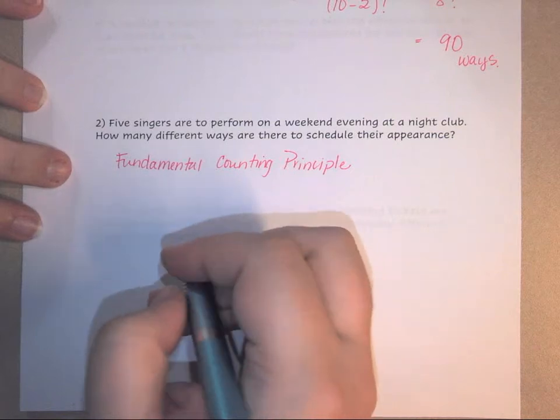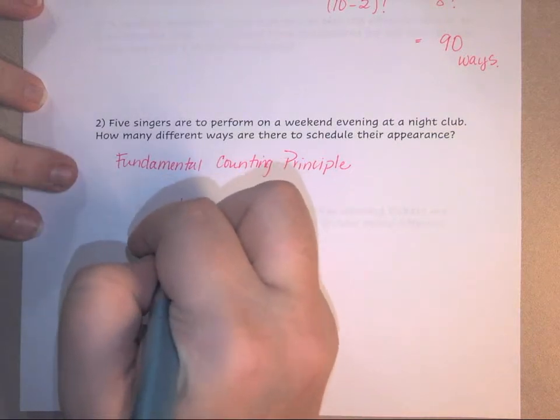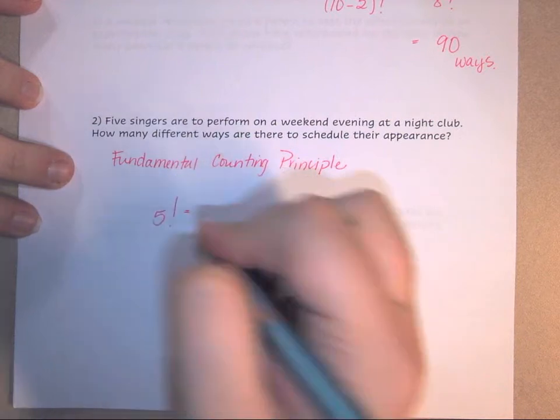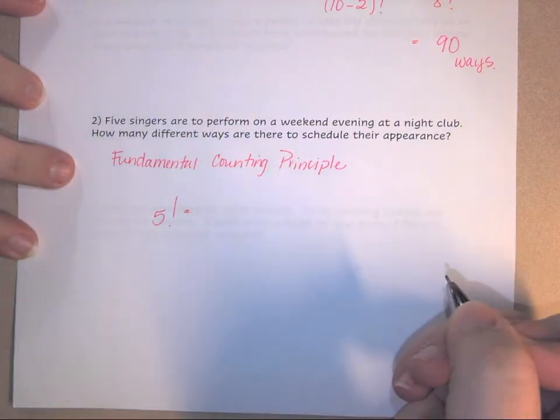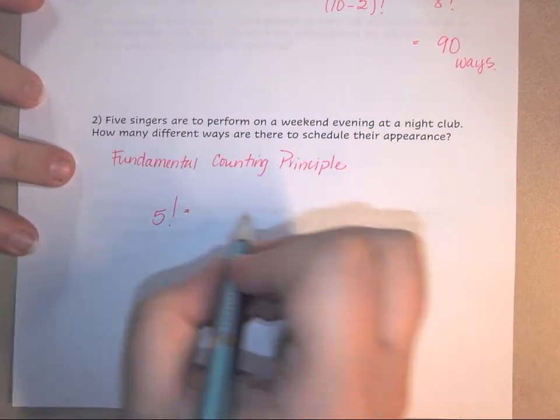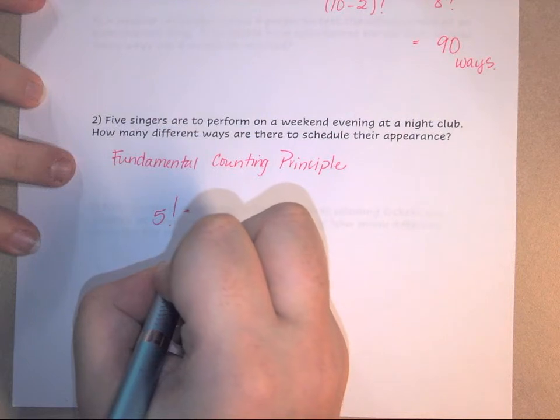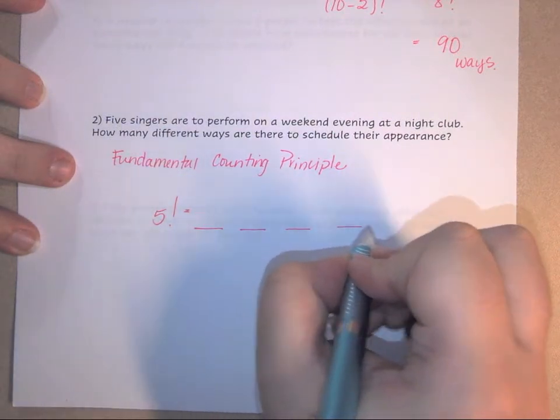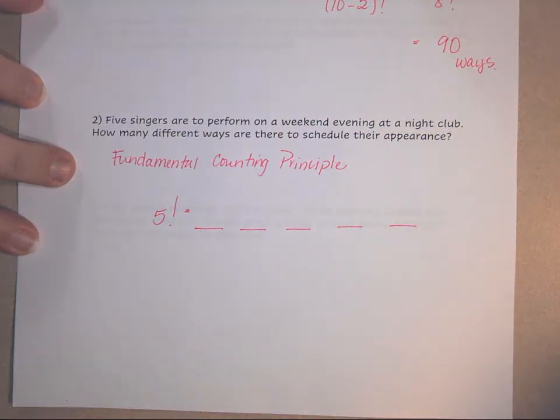For example, I have 5 singers, so that's simply 5 factorial. What that means is essentially we are looking at how many ways can we schedule their appearance. So we would have 1, 2, 3, 4, 5 different slots.